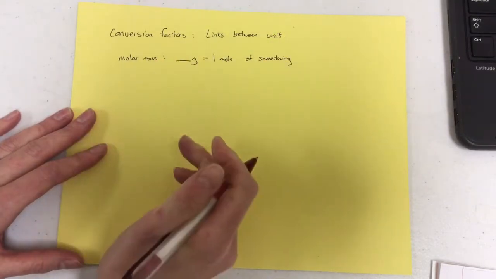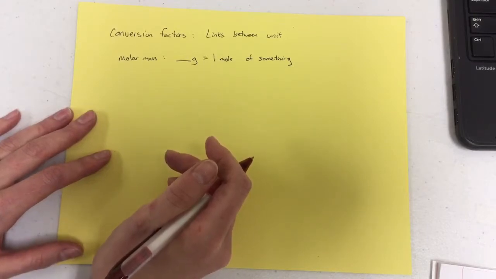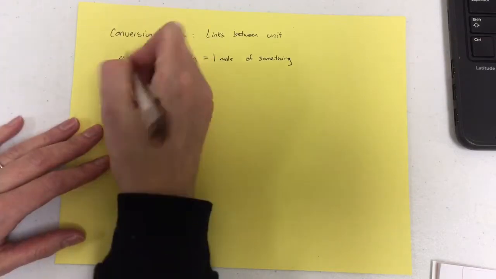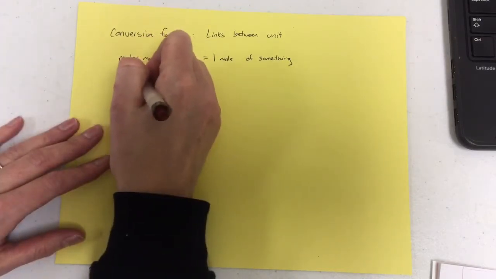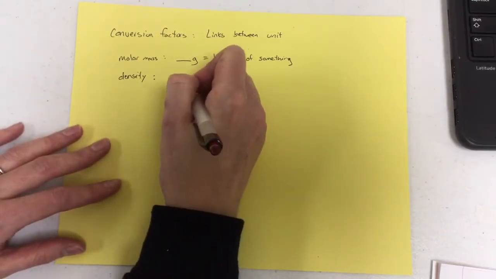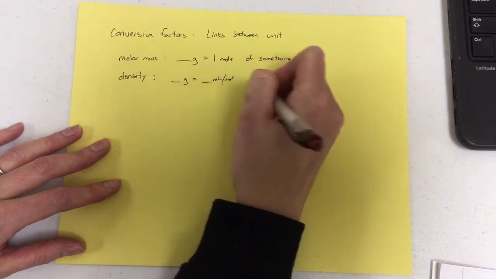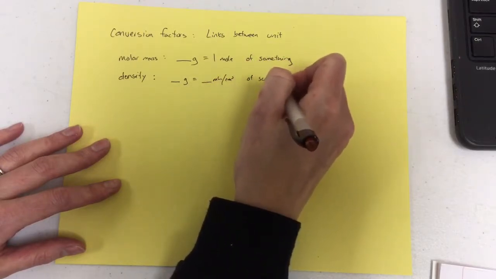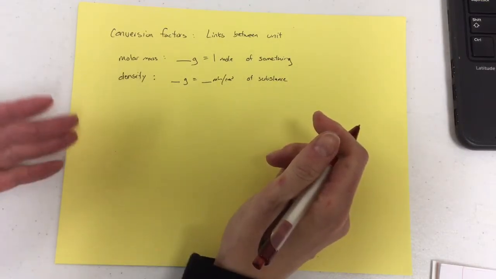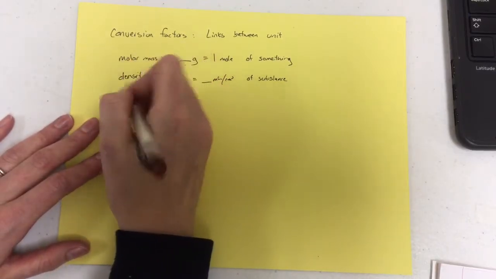Like copper, I don't know that one off the top of my head. Carbon is 12.001 grams per mole, so that 1 mole is however many grams that is. Density is another conversion factor that you might use, because it tells you how many grams are in however many milliliters or centimeters cubed of a substance, and every substance has its own density. Like gold is 19.32 grams per milliliter, or grams per centimeter cubed. So that's a conversion factor that you can use as well.